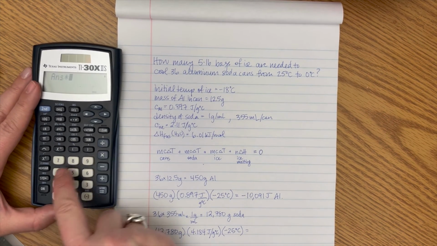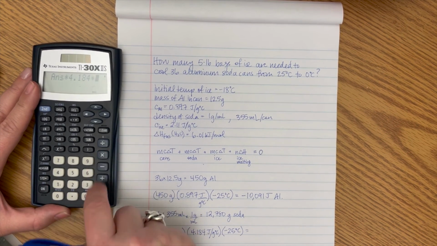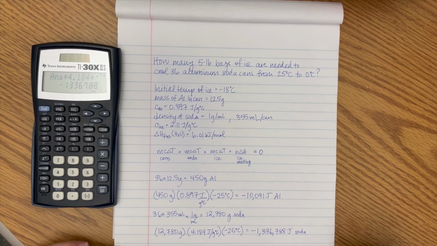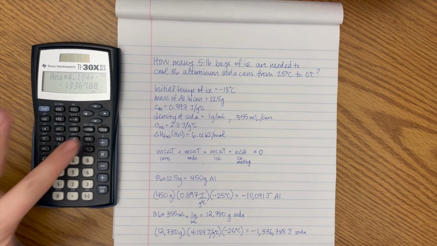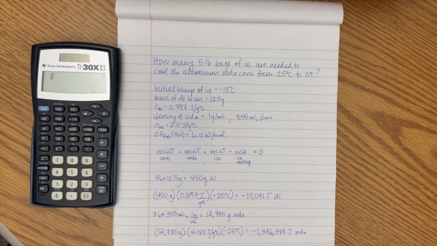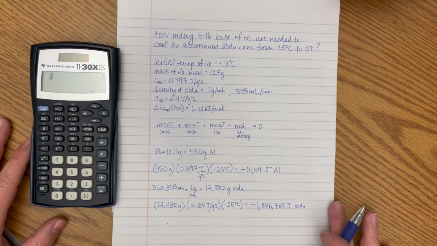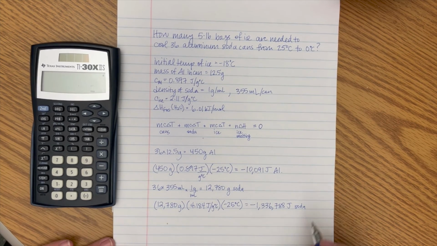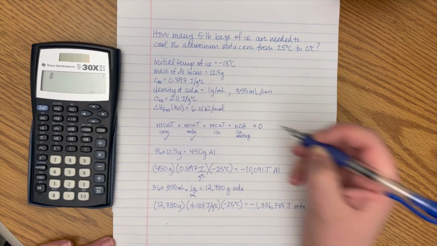So let's do that. And we get minus 1,336,788 joules for our soda. Okay, kilojoules are probably going to be useful here, but we're going to stick with our joules right now. And obviously I am not using the right number of sig figs. We're just keeping all the digits right now. Okay, that's my second thing. So I've got my cans, I've got my soda.